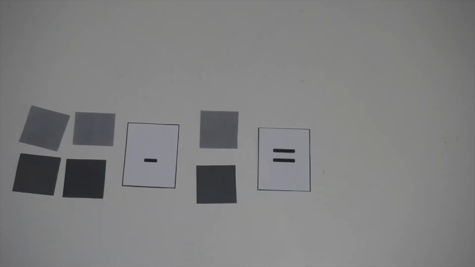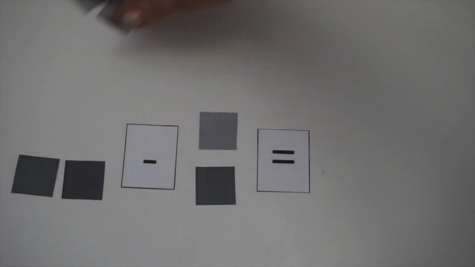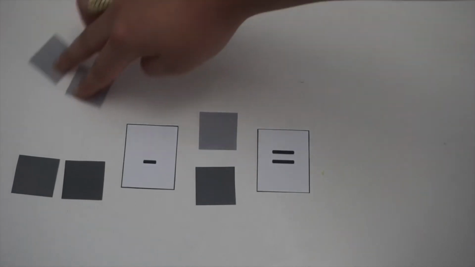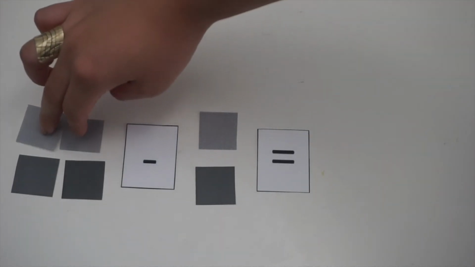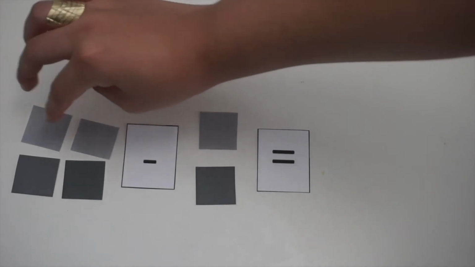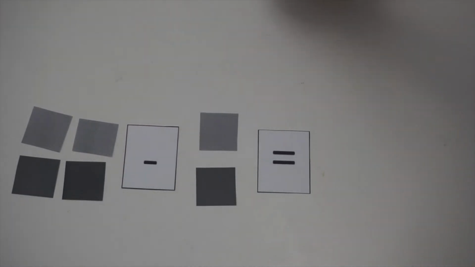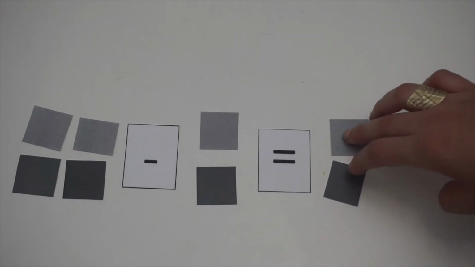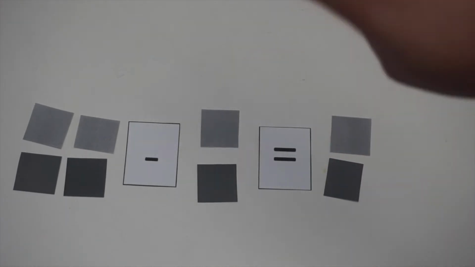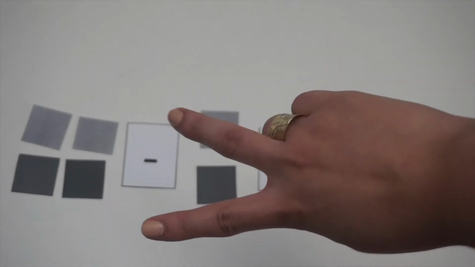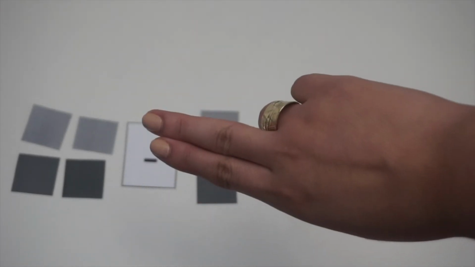Now, for this equation, we have 4 minus 2 equals blank. So if we take away 2 from the 4 here, it leaves us 2. So then that means that on this side of our equal sign, there's supposed to be 2 squares. Because if you have 4 fingers and you take away 2, it leaves you with 2.